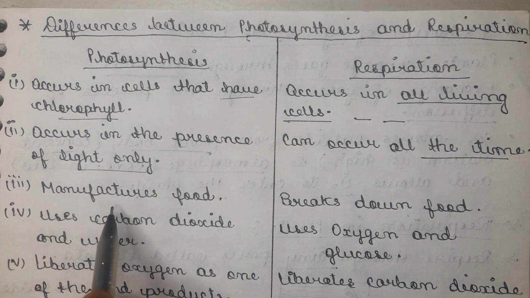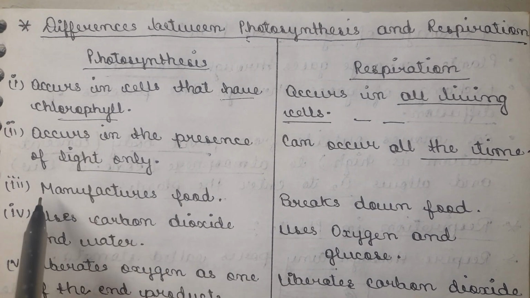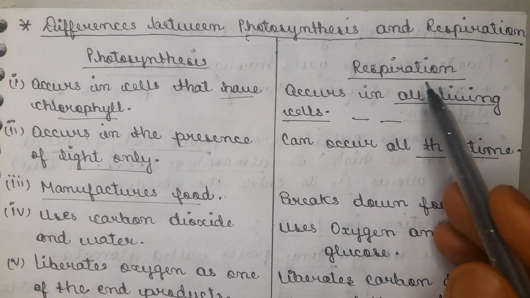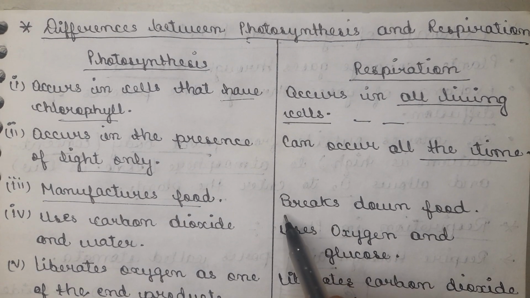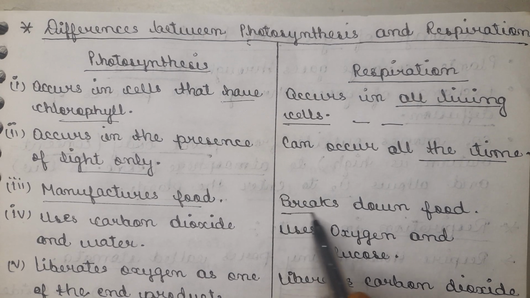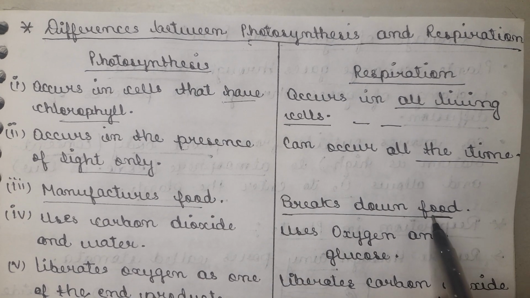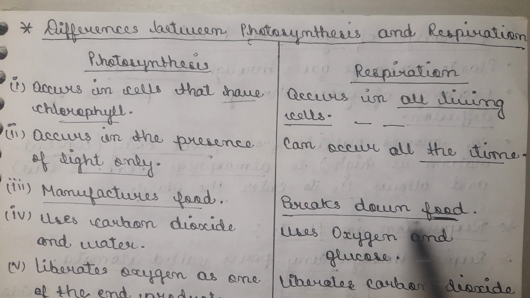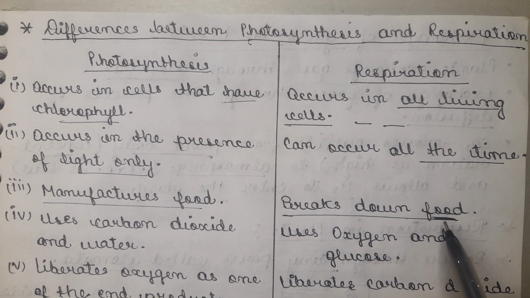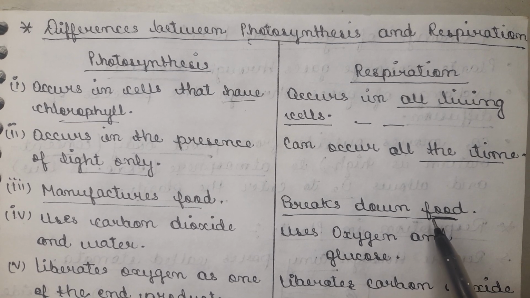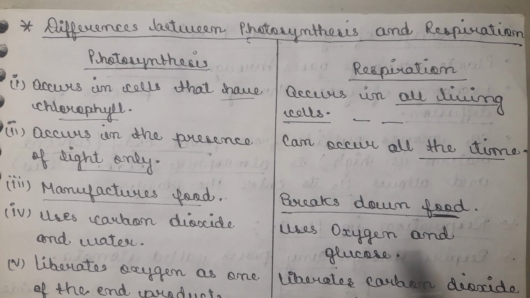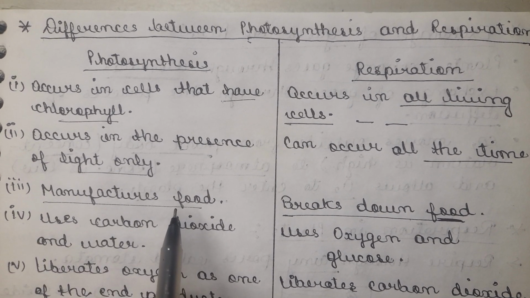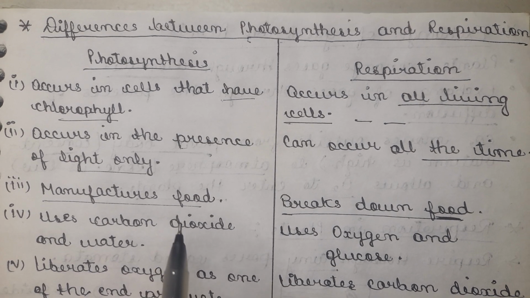Now the third point says that in photosynthesis, the plant basically manufactures the food. They make the food. But the respiration process breaks down the food molecules, that means the glucose molecules. Here the food is referred to as glucose. So the breakdown of glucose helps in the process, and then the body will gain energy. But in photosynthesis, the plants manufacture food for the growth of their cells.